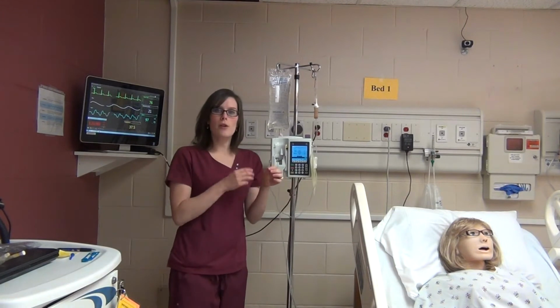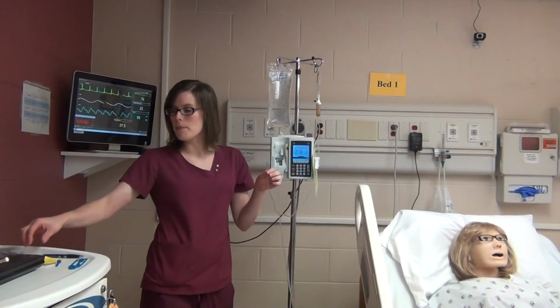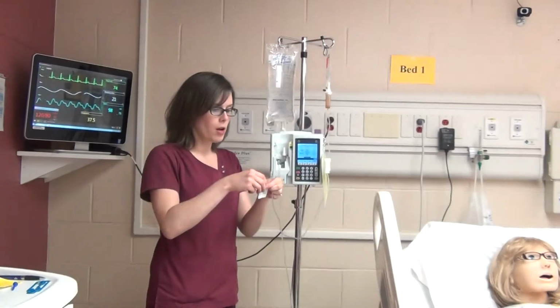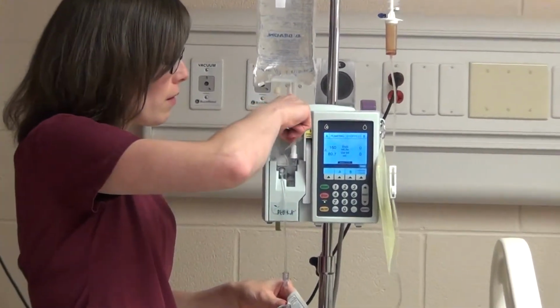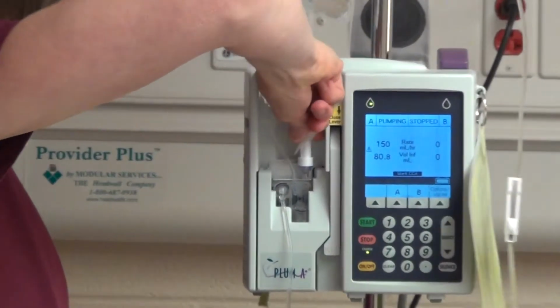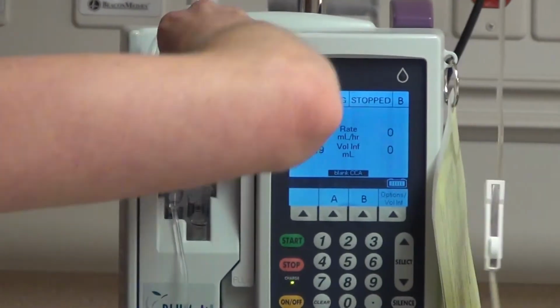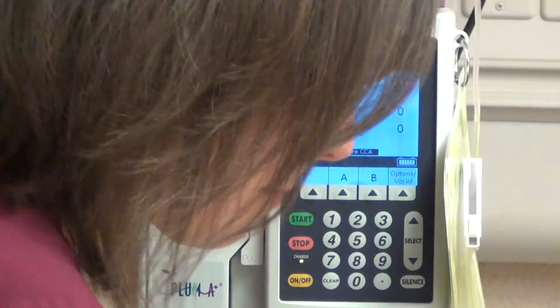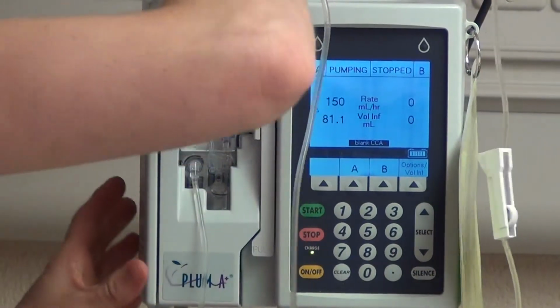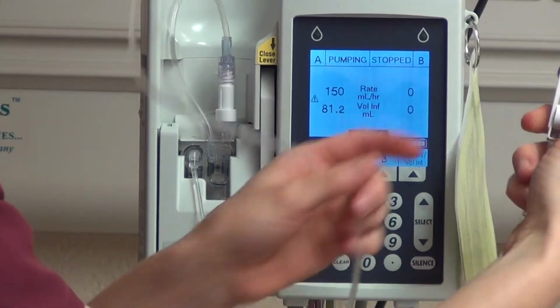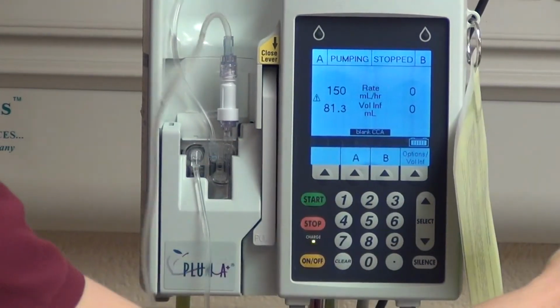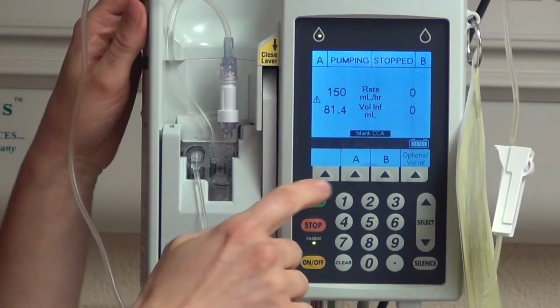And then because this is going to be an antibiotic that's set on the pump, I want to do an alcohol swab on the port right here. And then you can hook it in. Now that it's hooked in, I can go ahead and open up my roller clamp. And now we're ready to program the pump.